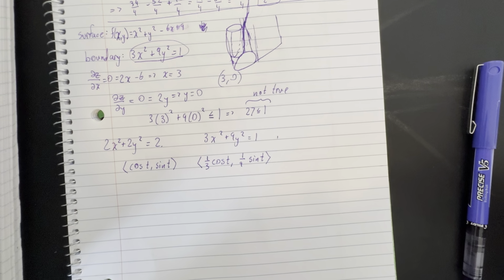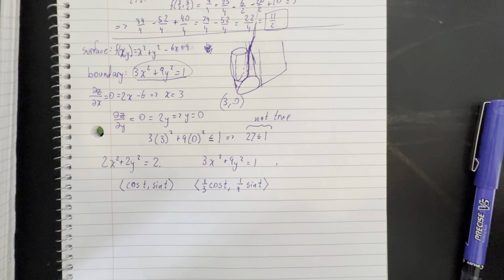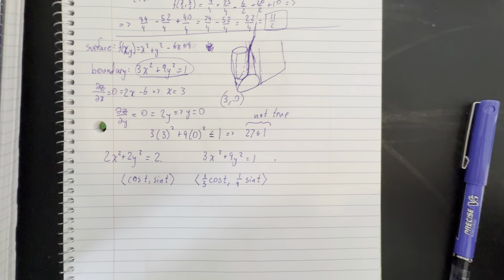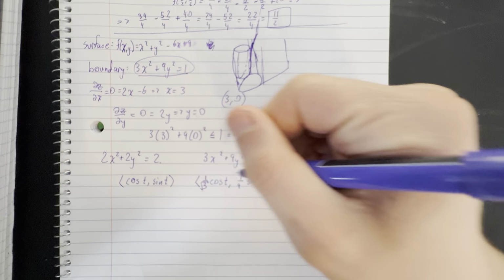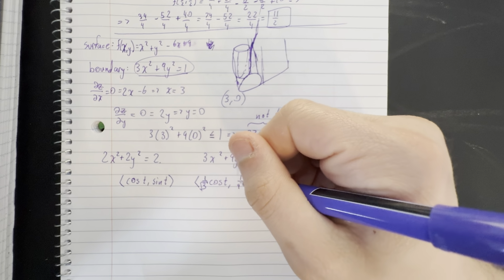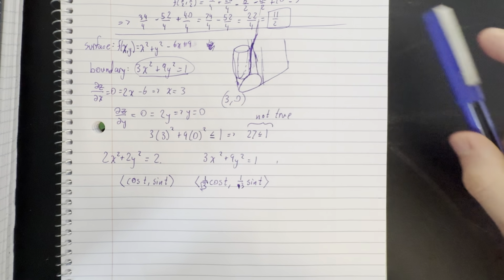Apologies, I made a little bit of a mistake. This is 1 over root 3, then 1 over root 9, so this is 1 over 3.